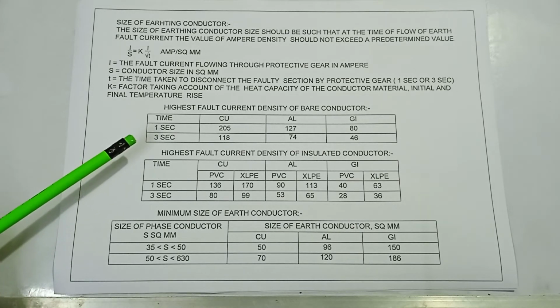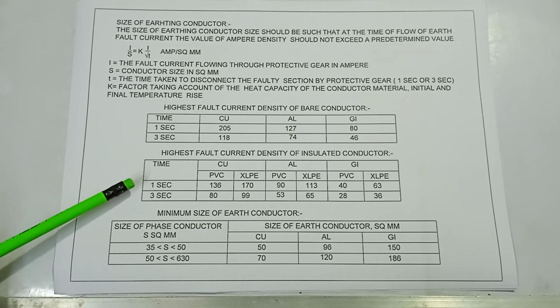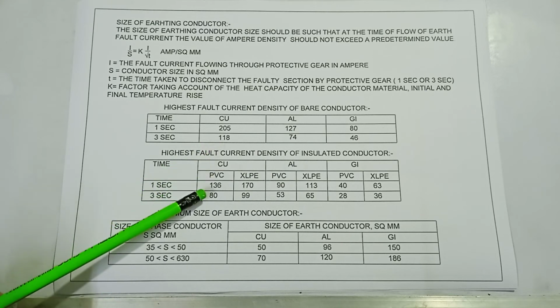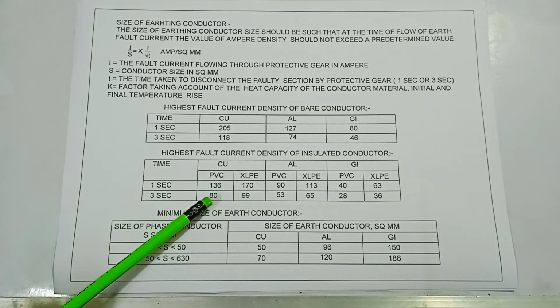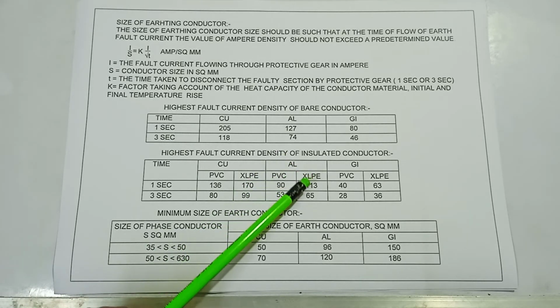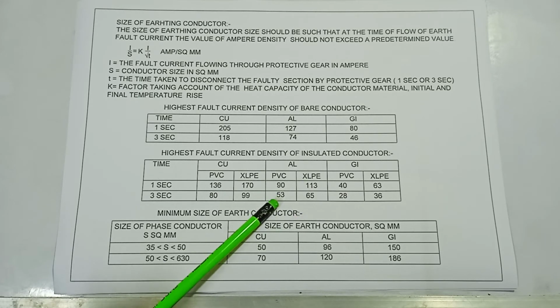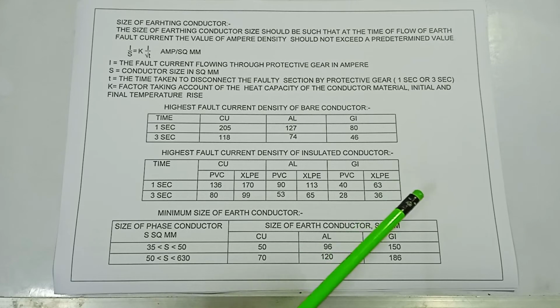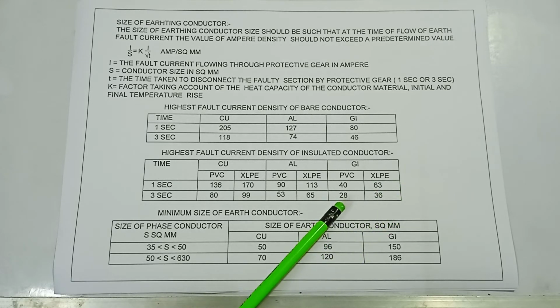Highest fault current density for insulated conductor, time 1 second and 3 seconds. Here the insulation is PVC and XLP. For copper: 136 and 170, and 80 and 99. For aluminium: PVC 90, XLP 113, and 53, 65. For GI, for 1 second: PVC 40 ampere per square mm, XLP 63 ampere per square mm, and 28 ampere per square mm for 3 seconds, and 36 ampere per square mm for 3 seconds for XLP.